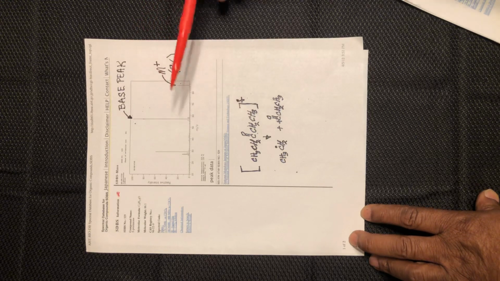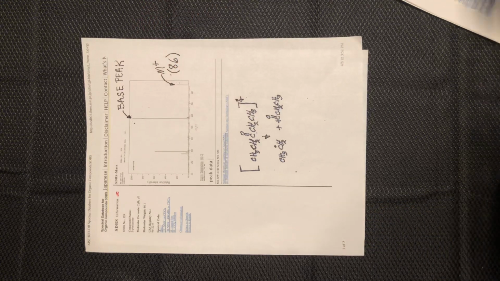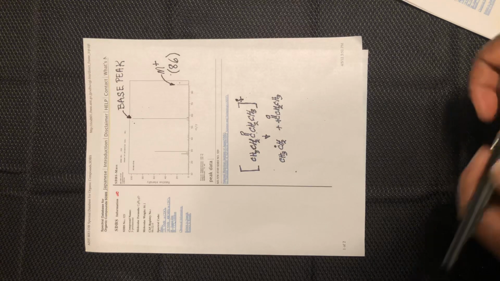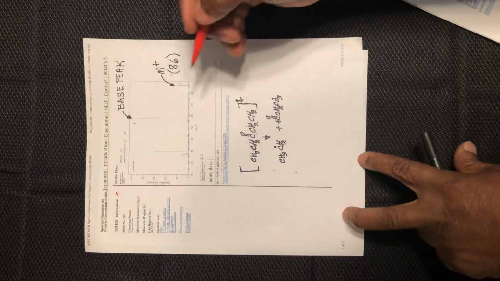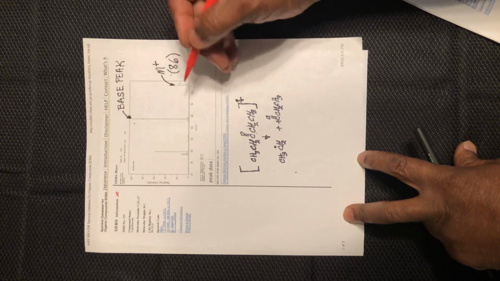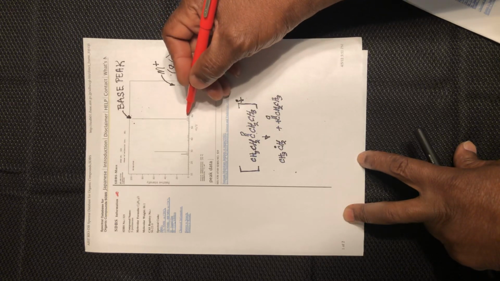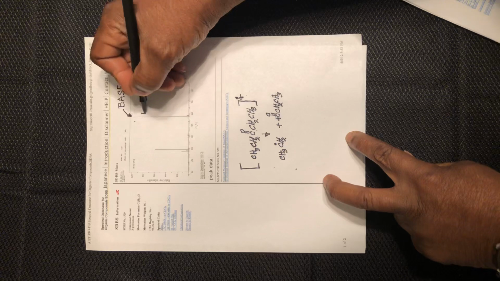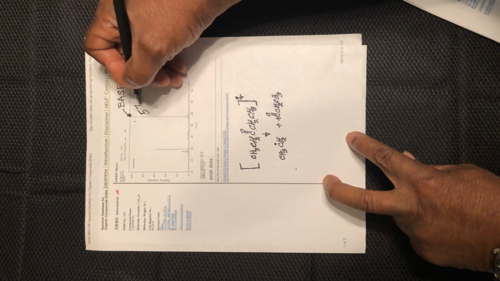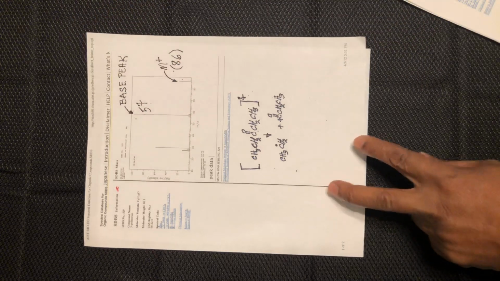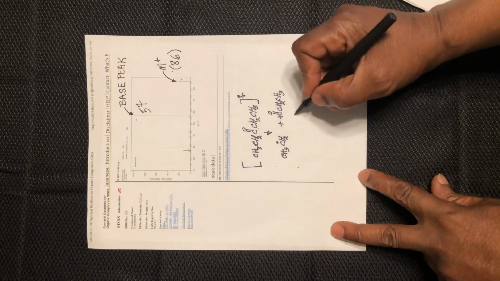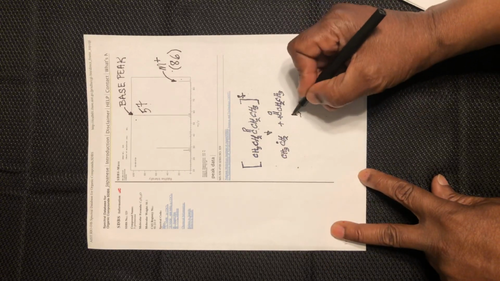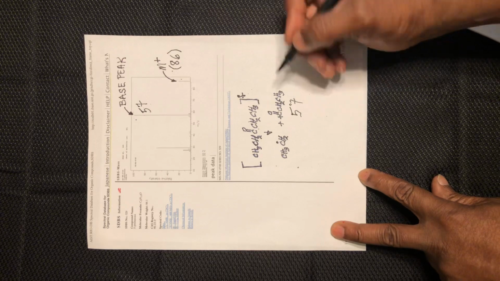And this base peak actually is at 57. So this base peak is at 57, and that would be consistent with this fragment.